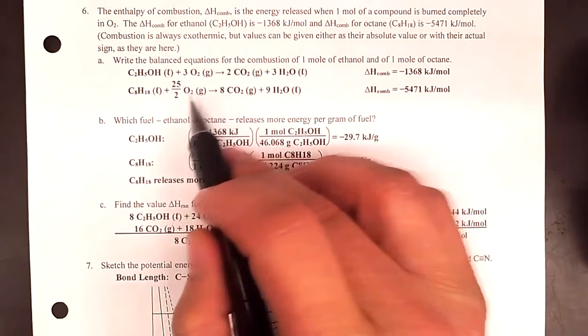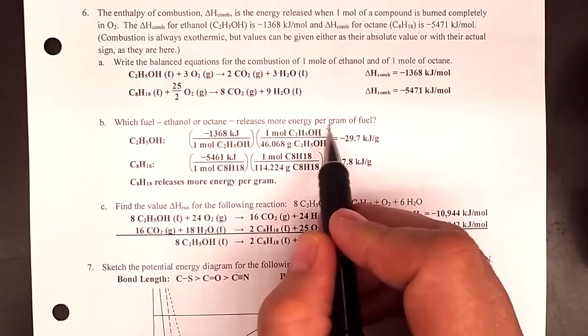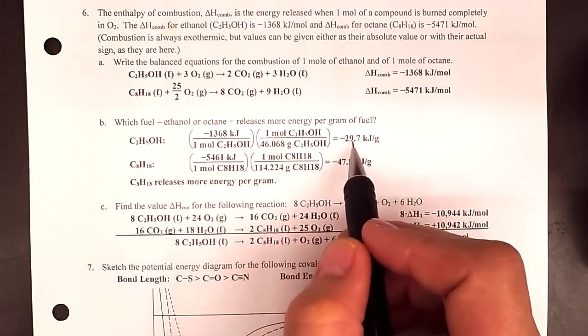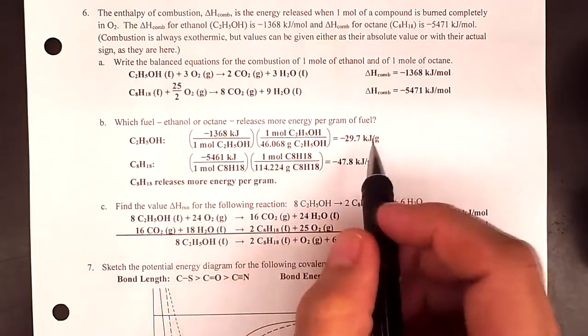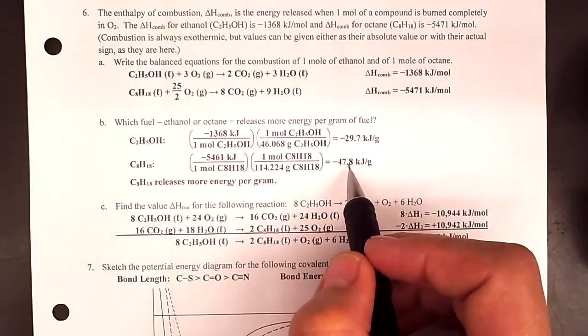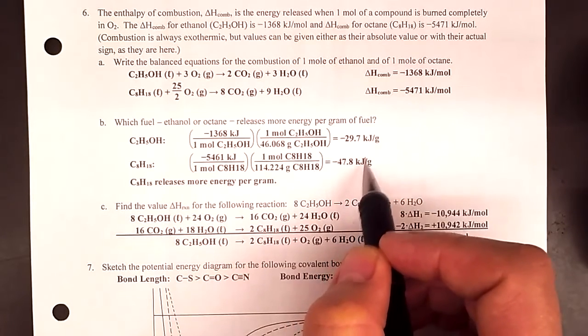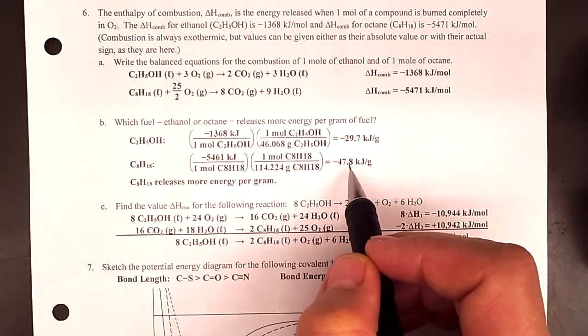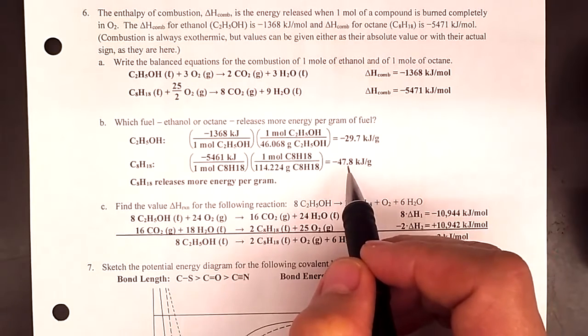Also, we know that combustion always releases energy. It's always exothermic, so these are negative. Even if they don't say it's negative, it actually is negative. Well, which releases more energy per gram? So we're going to convert the moles on the bottom to grams on the bottom and divide then. And it turns out that octane releases a good bit more kilojoules per gram. So if you're flying a plane, you would rather run octane than alcohol. They don't actually use octane.